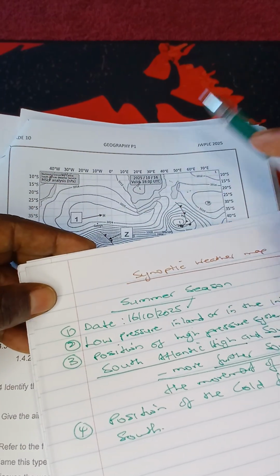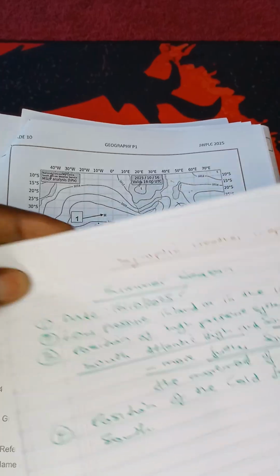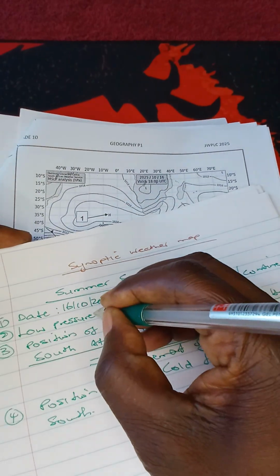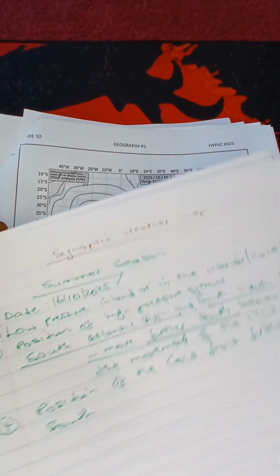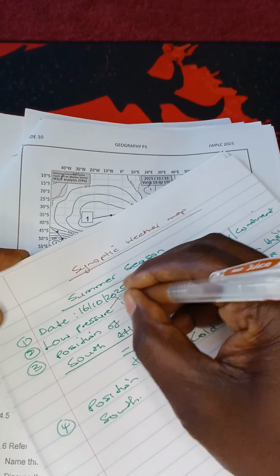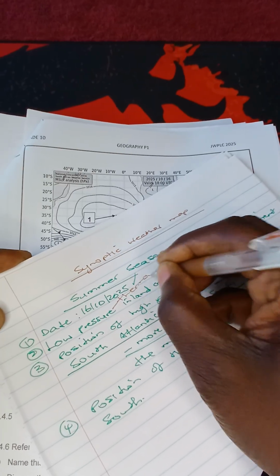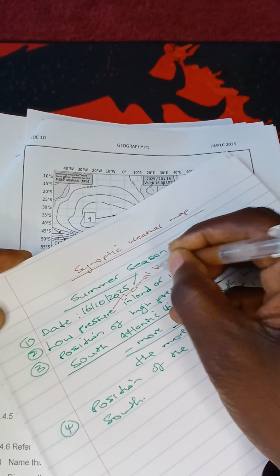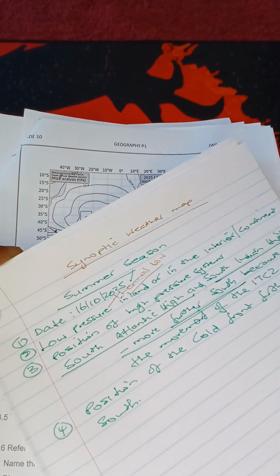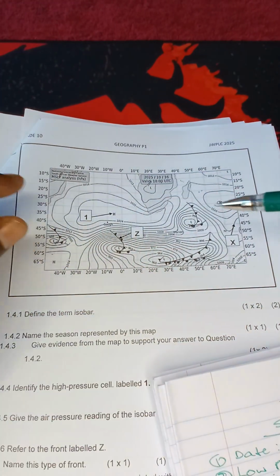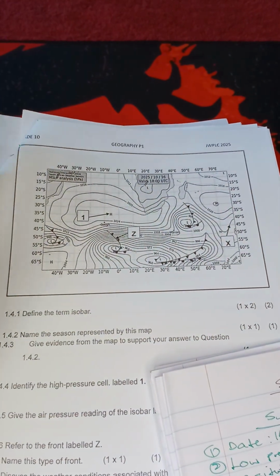This low pressure, we also call it the thermal low. We call it the what? The thermal low. So that at least if you are asked, it's called the thermal low. Okay, so that's what we get in the interior.